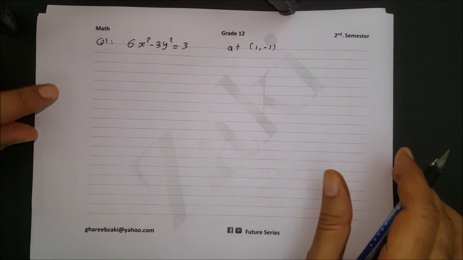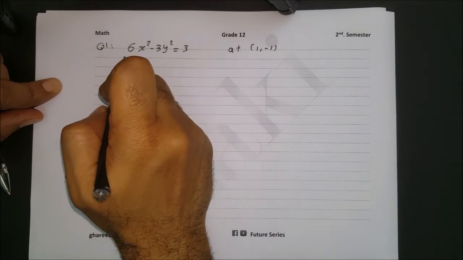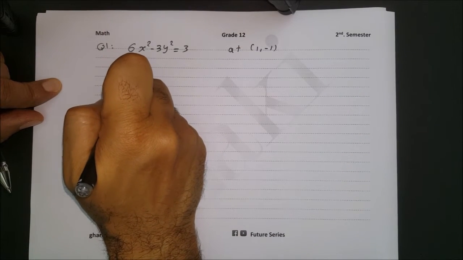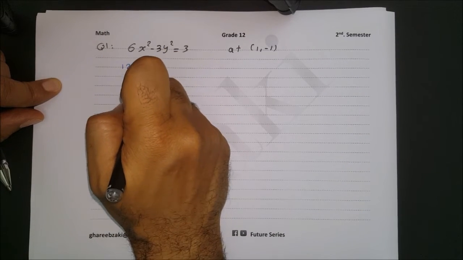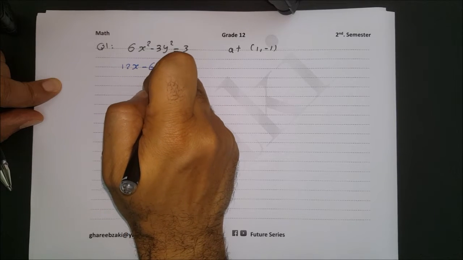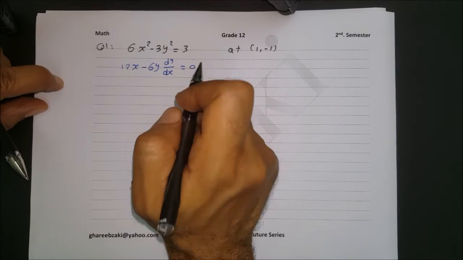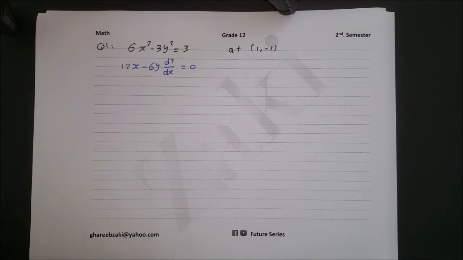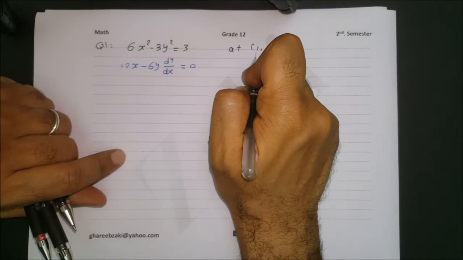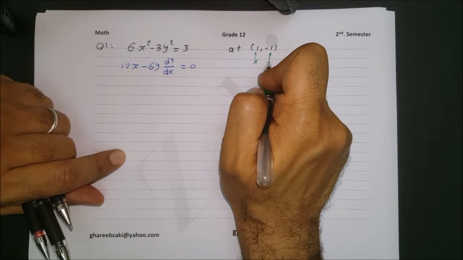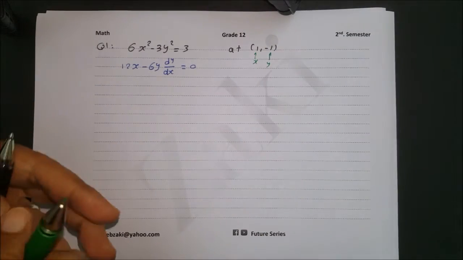We differentiate with respect to x. 2 times 6 is 12x, minus 2 times 3, which is 6y, remember dy by dx, equals what? Differentiation of 3 is 0. What do we do? Replace x by 1 and y by negative 1 in that value.